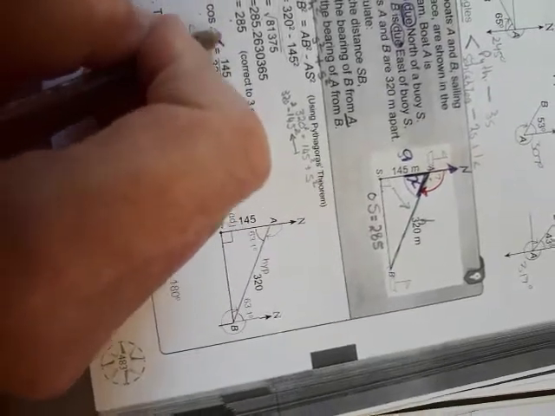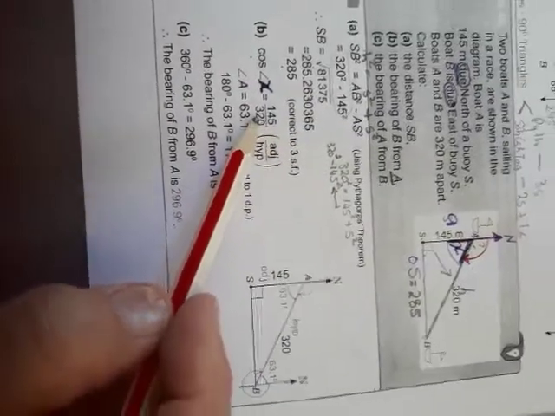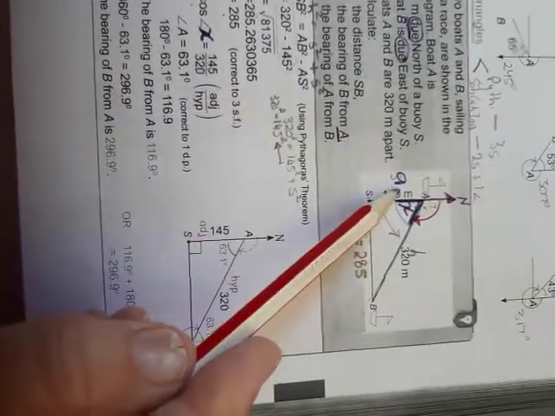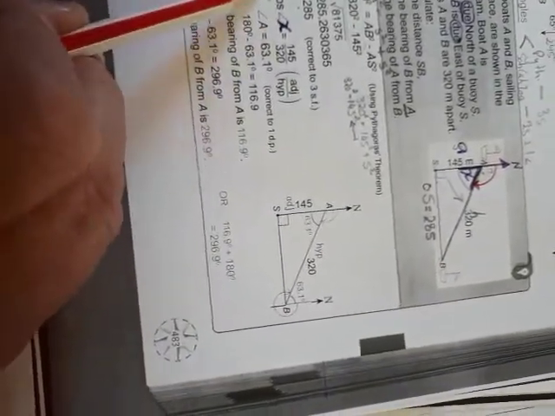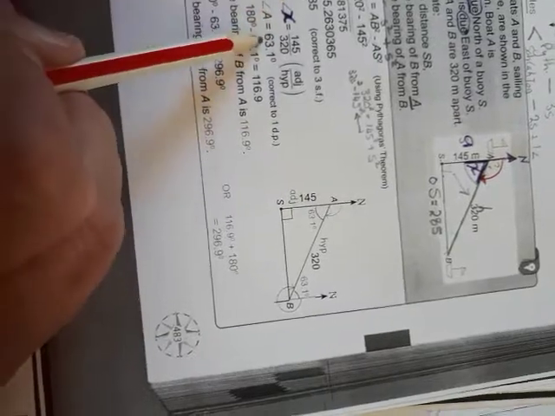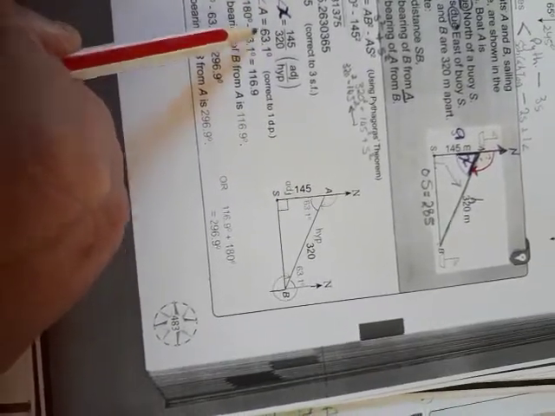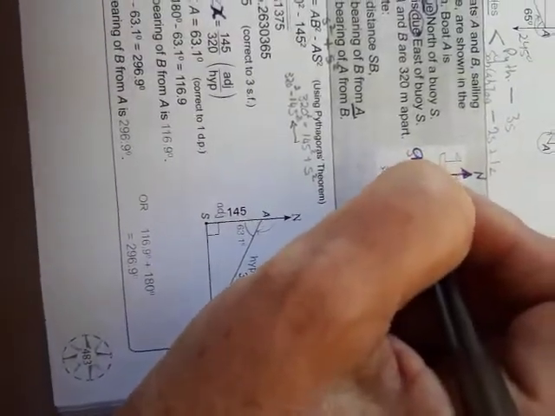If we write SOHCAHTOA, we have A and H, which means we are going to use cos of, I made that angle X, is the adjacent divided by the hypotenuse. So it is 145 divided by 320. Then remember, we press second function cos, which gives me an angle of 63.1 degrees. So this is 63.1 degrees.